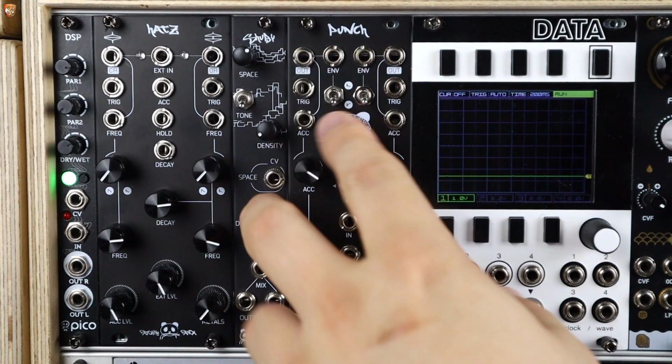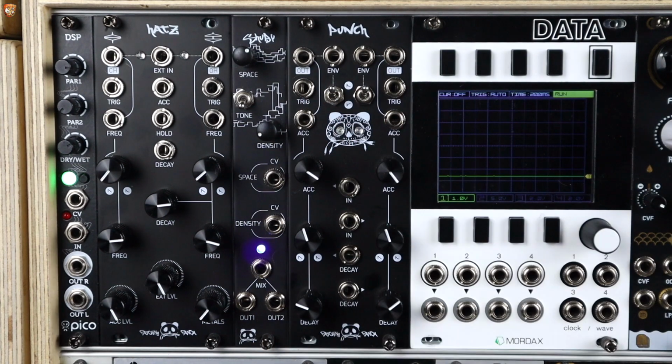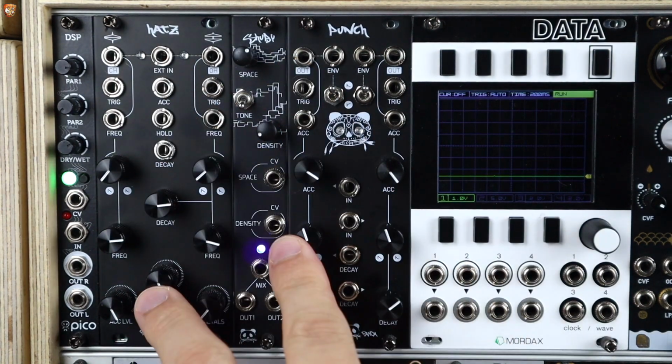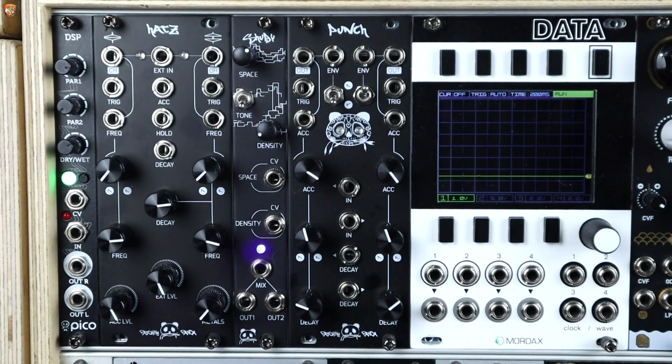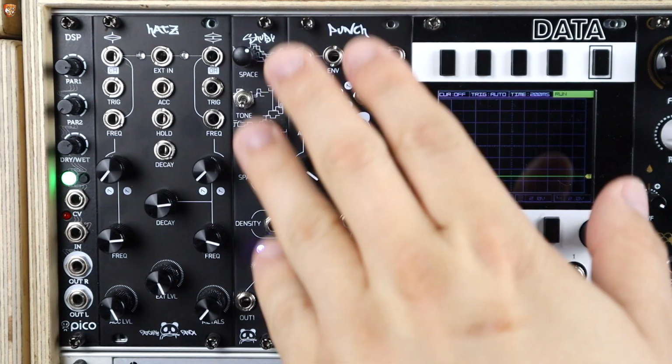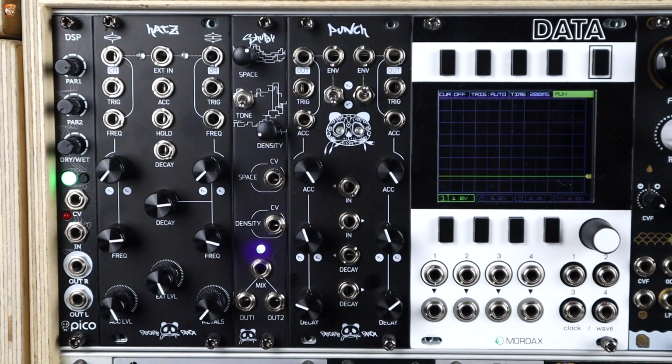You can also on these switches invert the envelopes coming out. So if you want to use an envelope to create a sound and use an inverted version patched out to kind of sidechain it against something else, or have something rise while something else falls in level, you can get quite creative. So let's get into some patches.